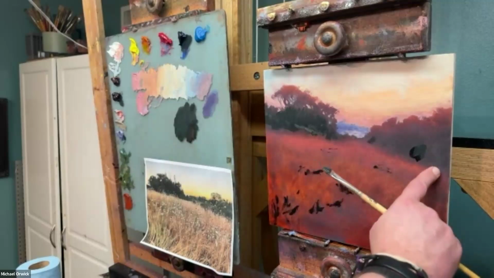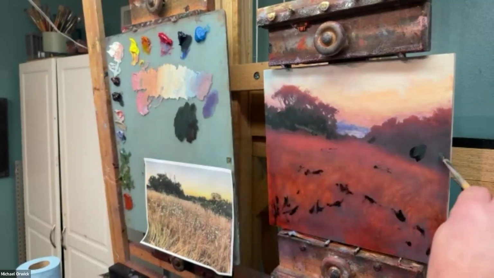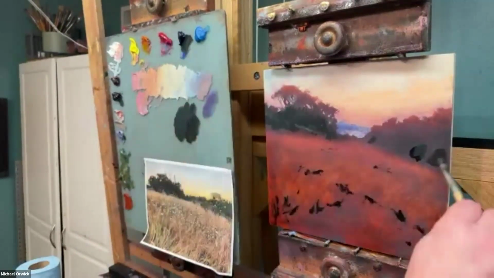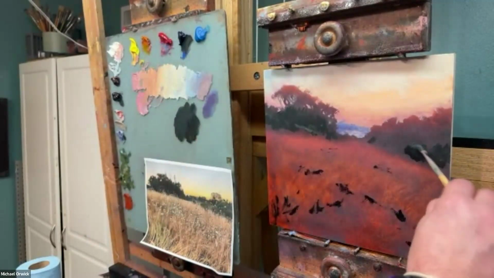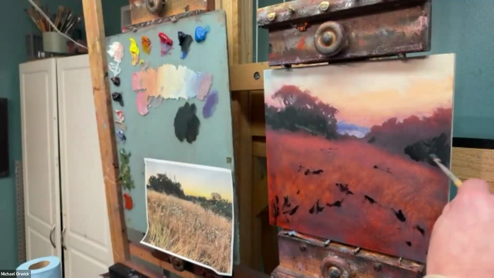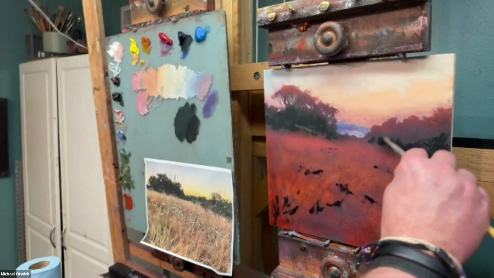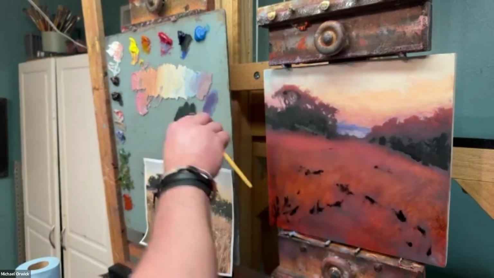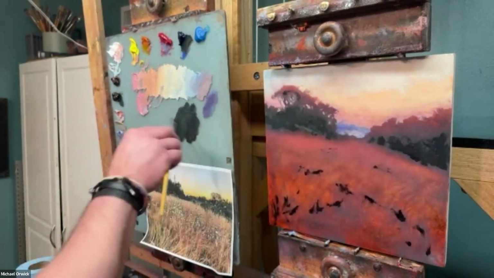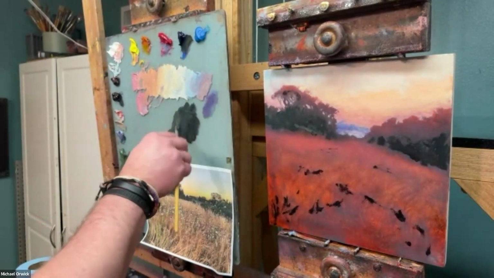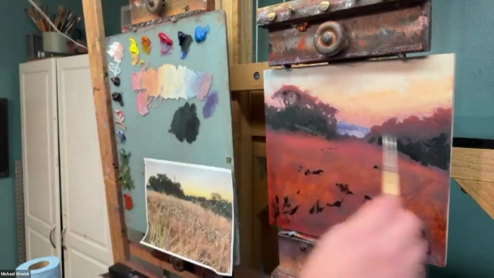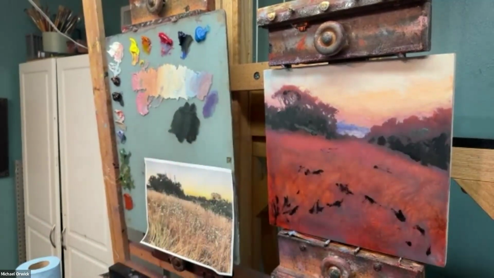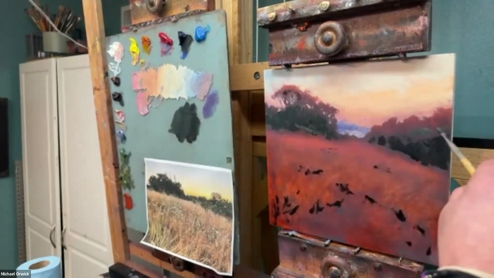I want this part to feel like it's a little bit closer than this part, so I'm going to make it a little bit darker, a touch warmer in the shadows. I let my shadows get a little greener as I move up.